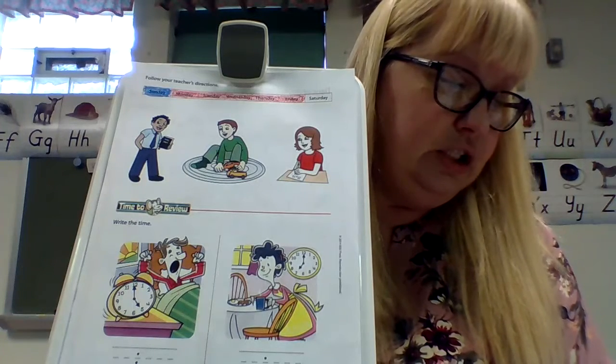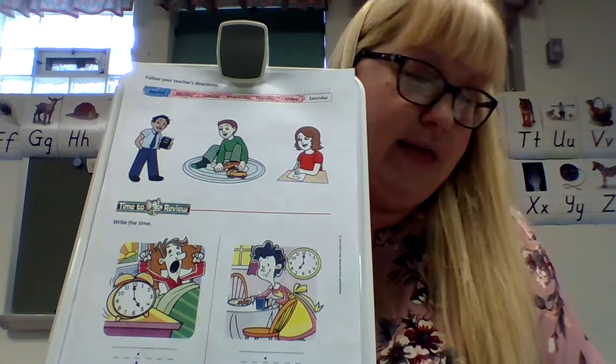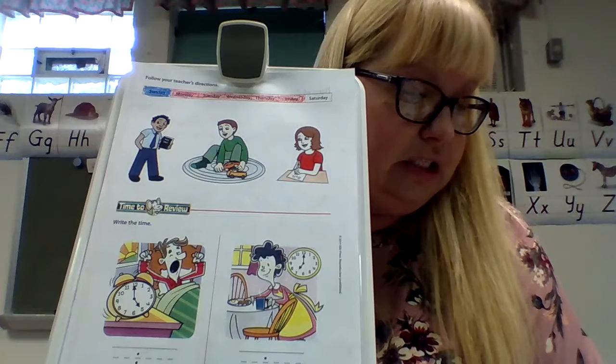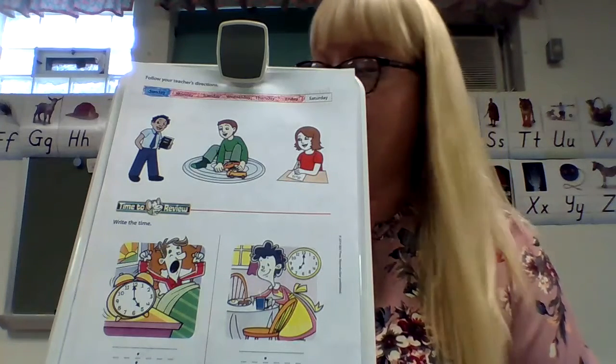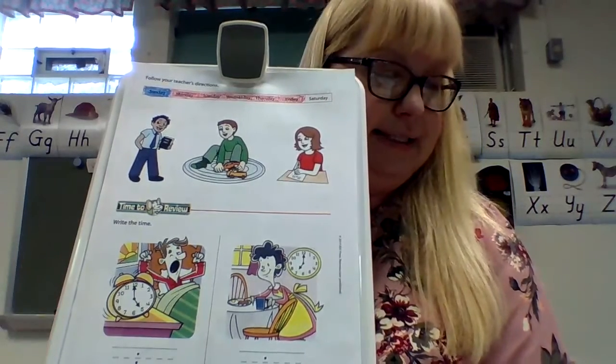And it says, which child is playing? The child in the middle, huh? The boy with the car and the truck, he's playing. It says, which day of the week is not a school day or a regular church day? Saturday, the last one. So it says, color Saturday green.